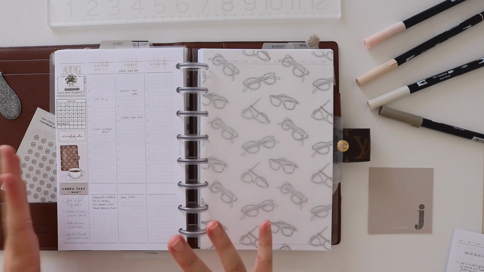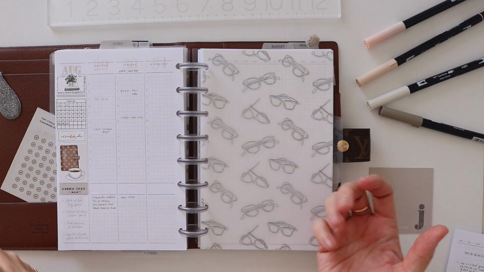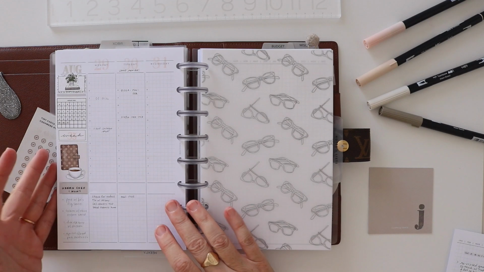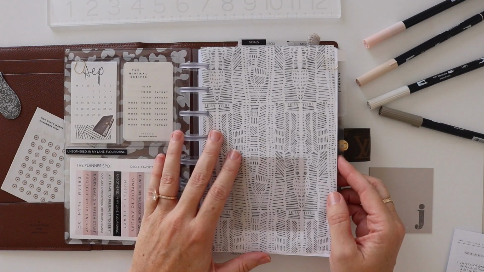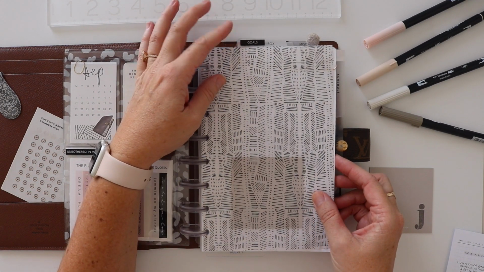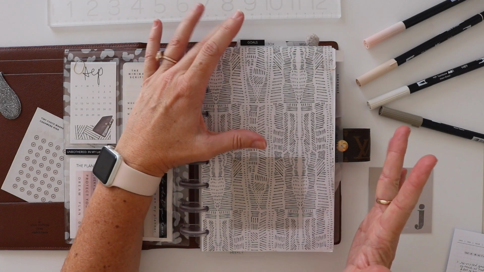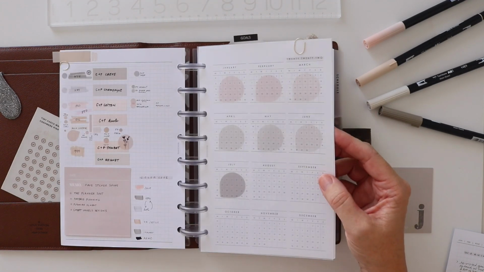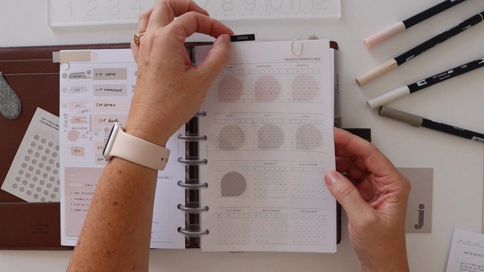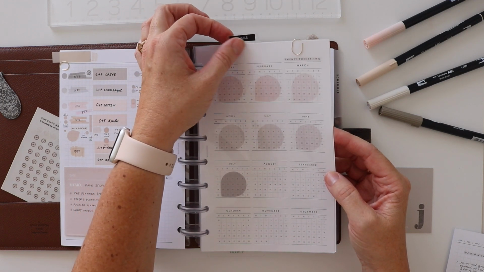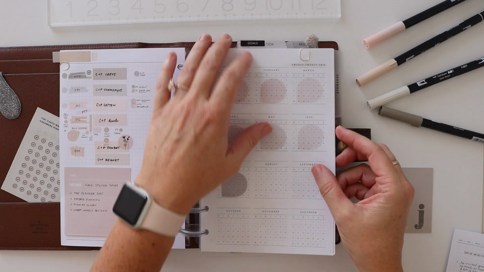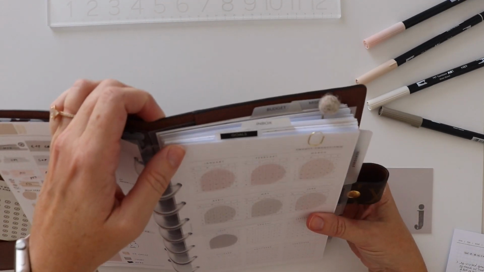Okay, so one of the things that I just wanted to mention, because I don't really have a great way of sharing photos of it or anything else, is that it's really important to me to have tabs that help me find my way around my planner. So I wanted to show you a variety of things I'm using. This here is my goals section, and I've just taken a sticker from the Planner Spot's older kits, tabbed that up there, and I've kept that as goals because I really like having that.